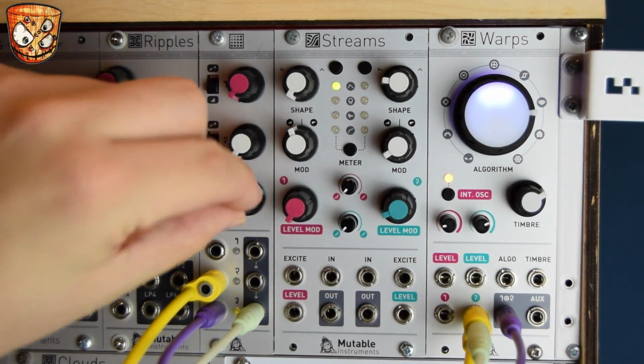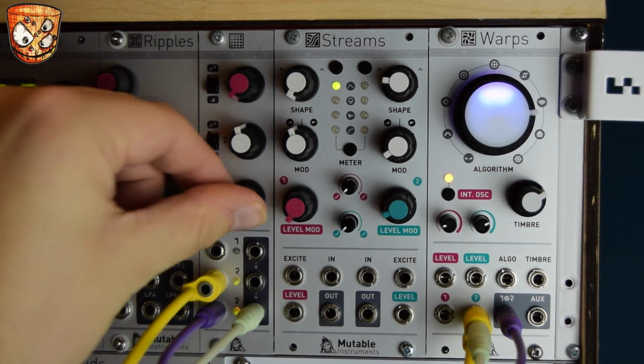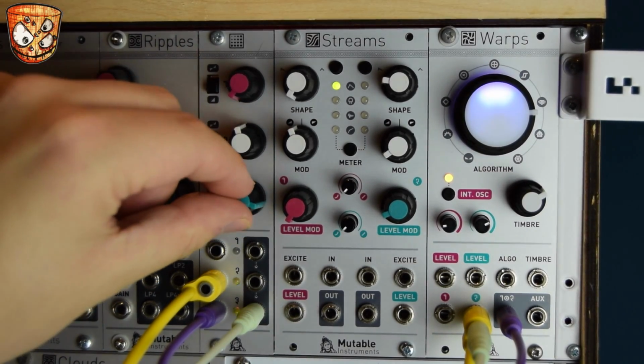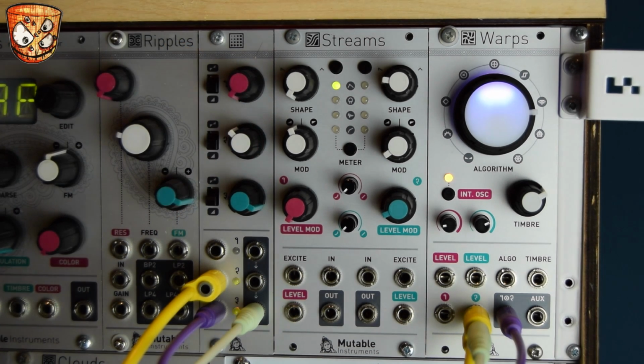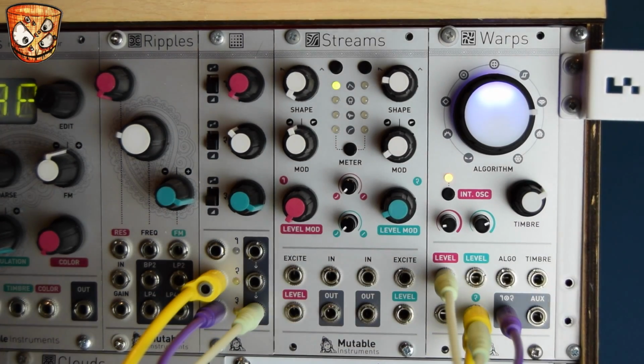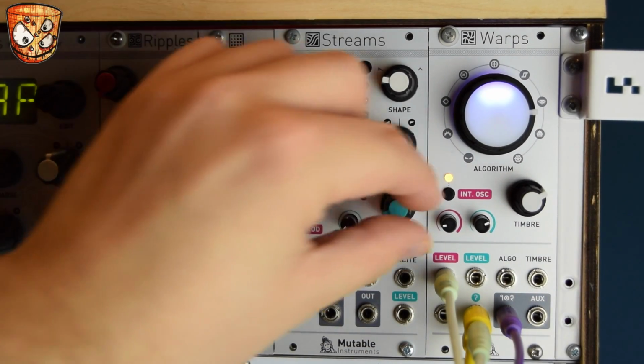And this mixes with that original sound really nicely as well. Let's add some volt per octave to the oscillator. Tune it up a little bit.